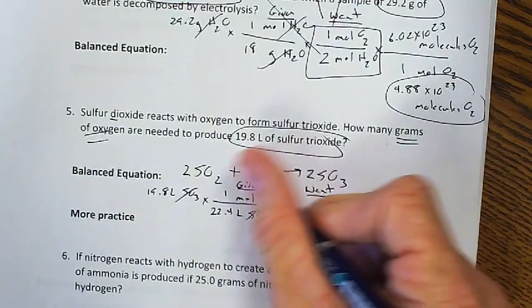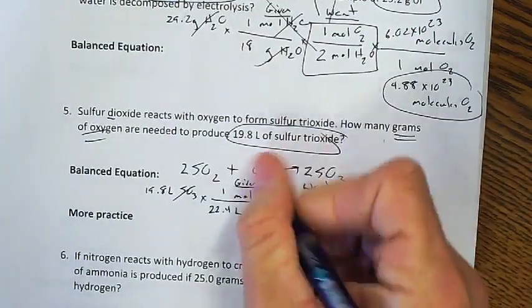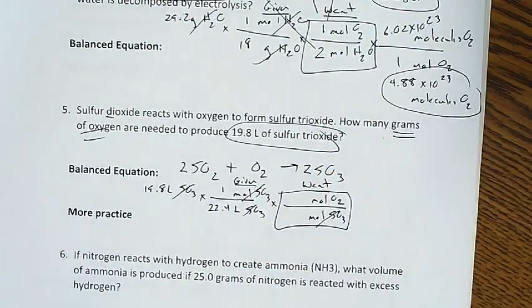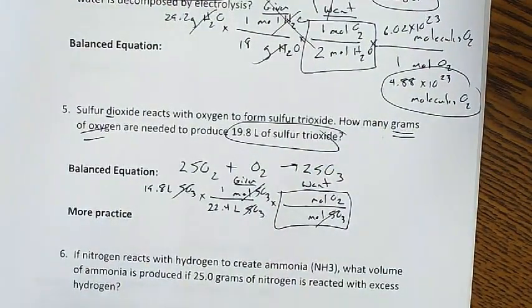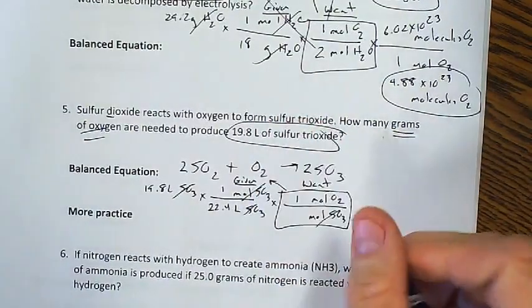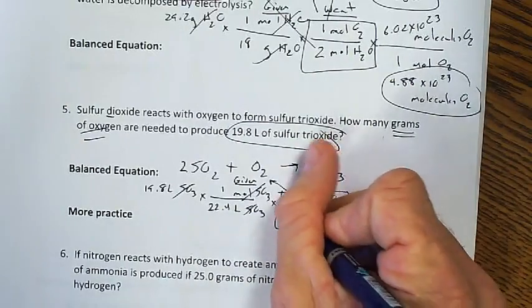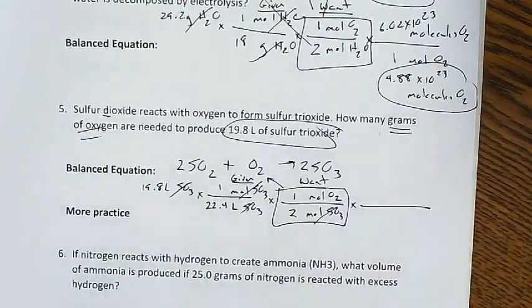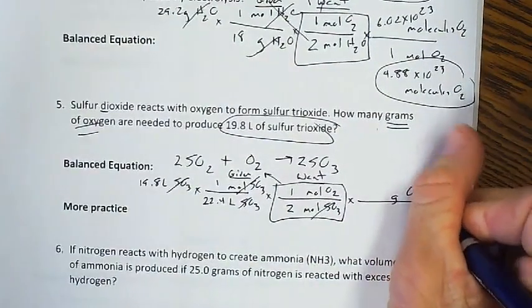The preceding unit always goes at the bottom of the next conversion factor. Gets rid of that. Again, this is the only new thing we're doing. We get those numbers from the equation. There's a 1 in front of O2. That's where we're getting that. And then there's a 2 in front of SO3. That's where we get the molar ratio from. And then they want to know how many grams of oxygen. So they want grams of O2.